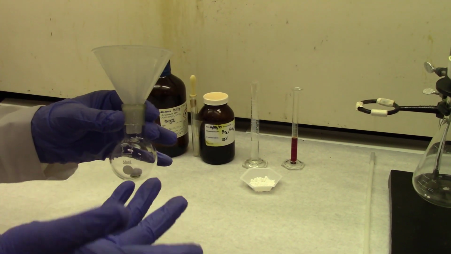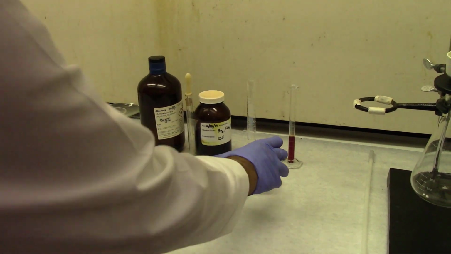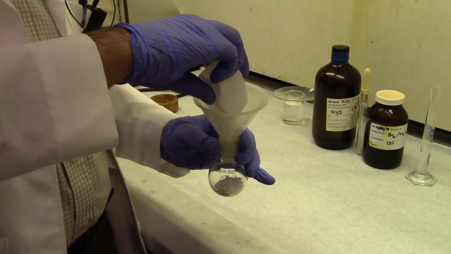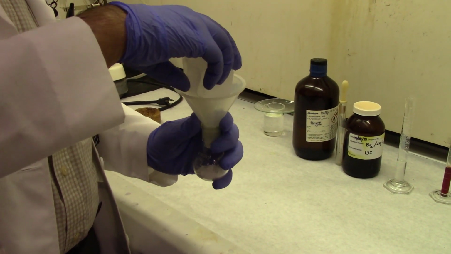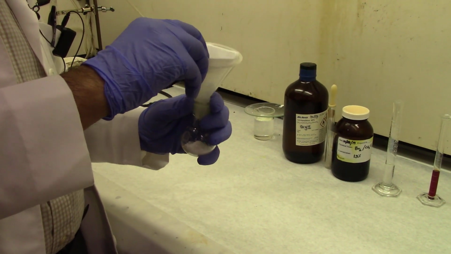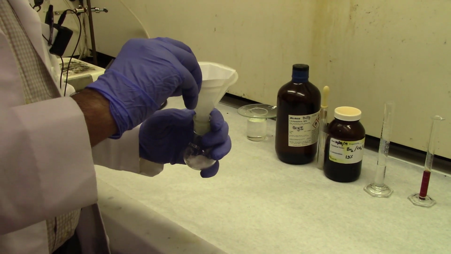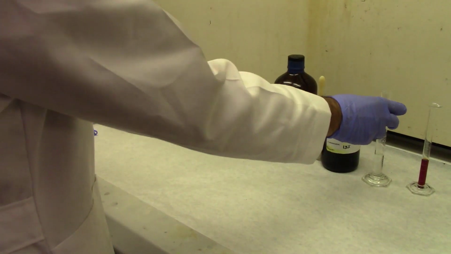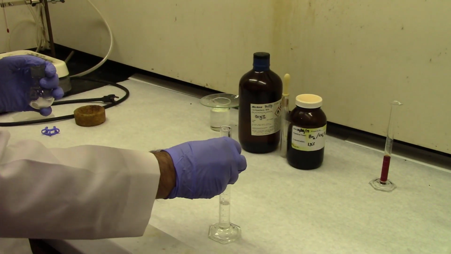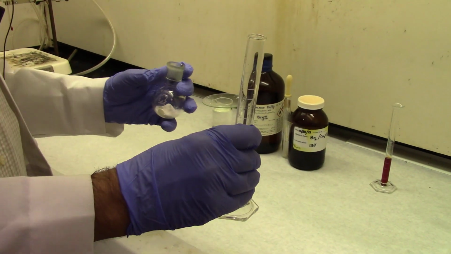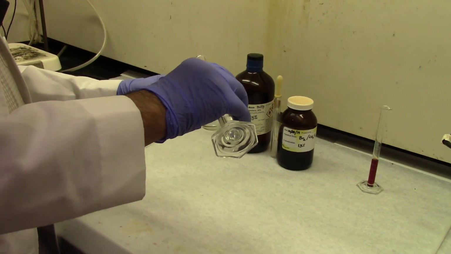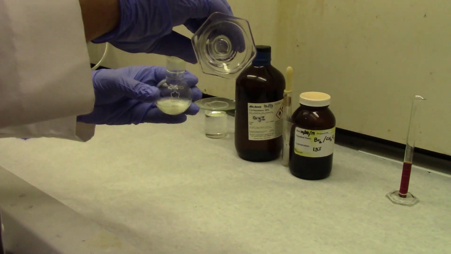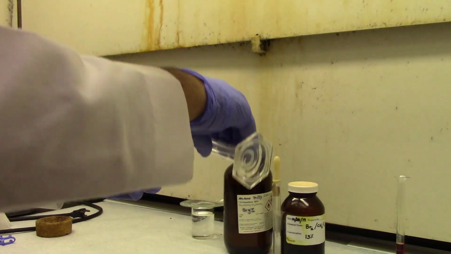And this is the round bottom flask, 50 ml or 100 ml, and you can add trans-cinnamic acid to it. I'm using a powder funnel. And then I'm adding dichloromethane to it. Dichloromethane really doesn't dissolve cinnamic acid.